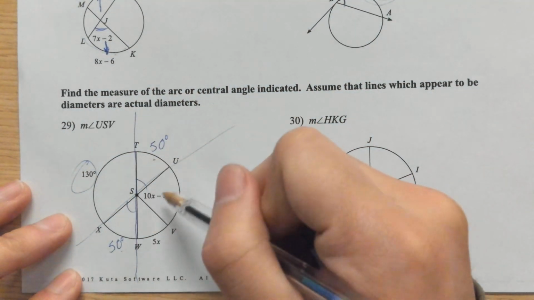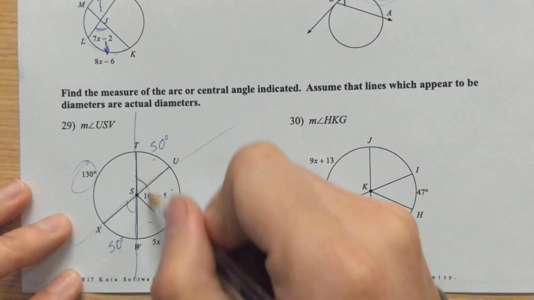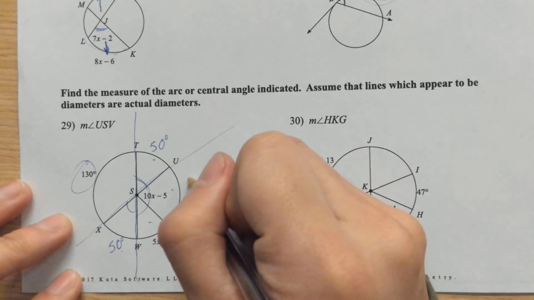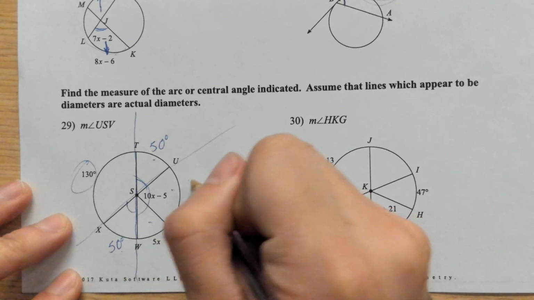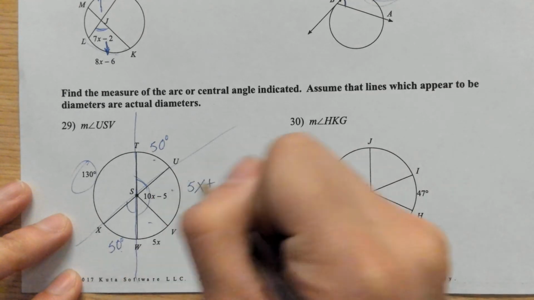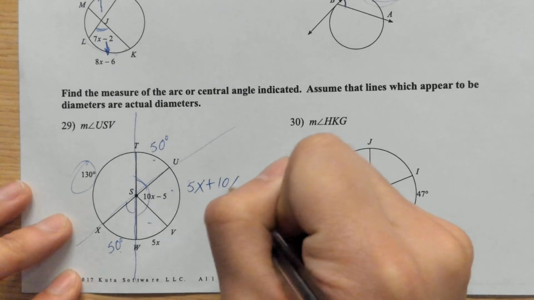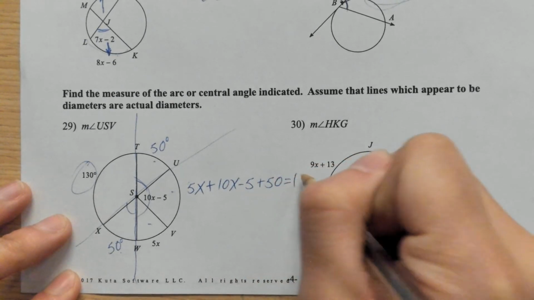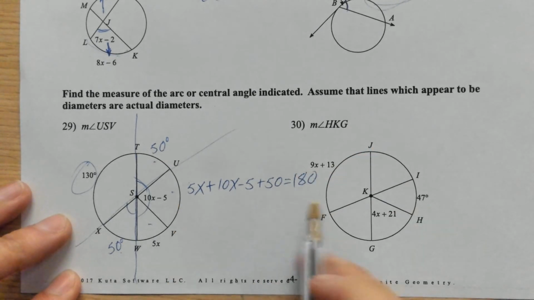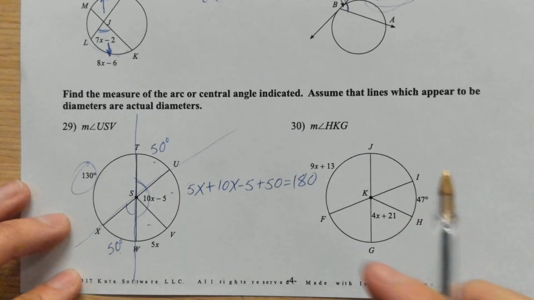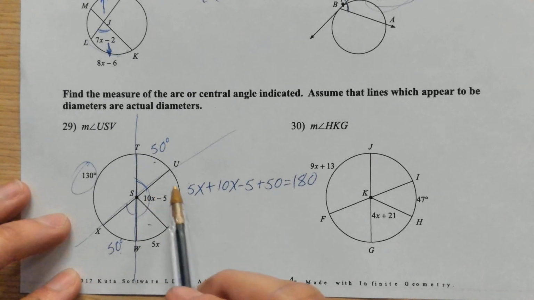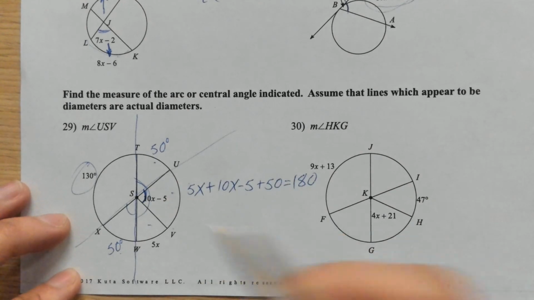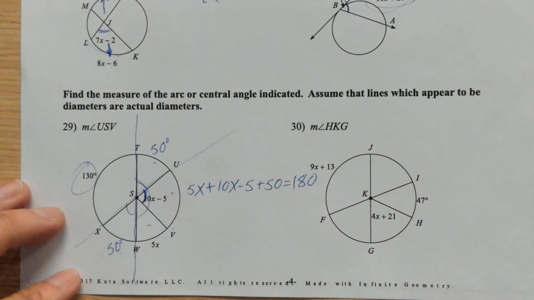Now this plus this plus this, they are half a circle, so the three of them together have to add up to 180. So it's going to be the 5x plus the 10x minus 5 plus the 50 to be equal to 180, because it's half the circle. Solve for x, and then you're looking for UVS. You're looking for this angle right here in the middle. Find the value of x and plug it in.